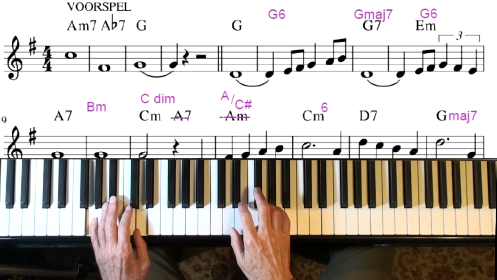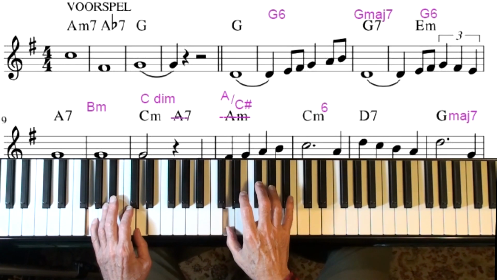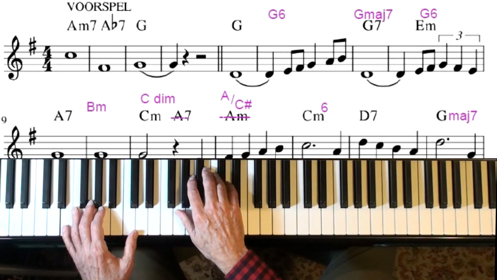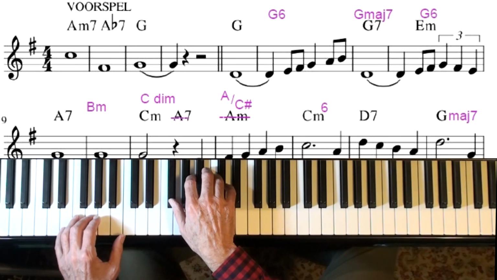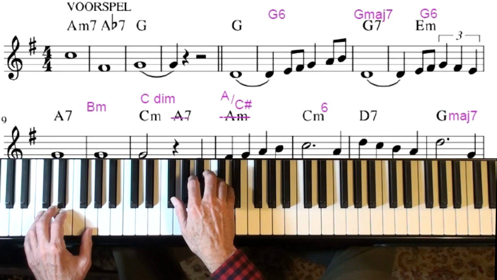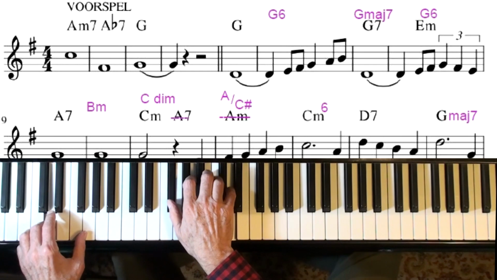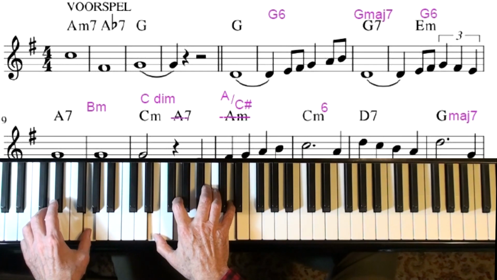Those are triplets, 1 and 2 and like that. It's got quarter note triplets, you'd say that. And the chord just says G here, but it's G major 7th. And then do alternating bass if you can. Change to G6 there.